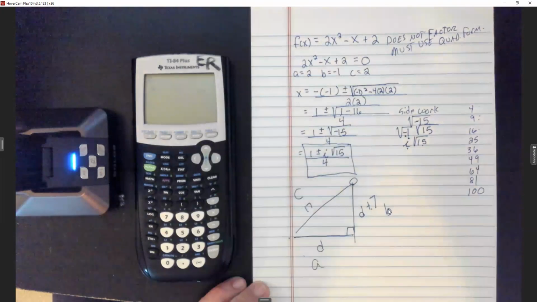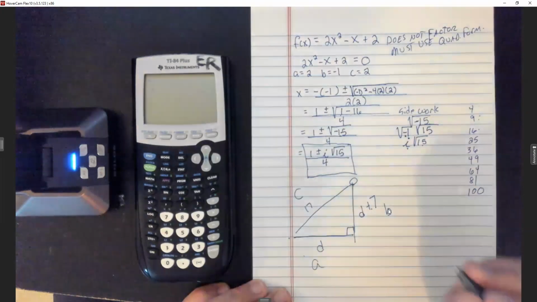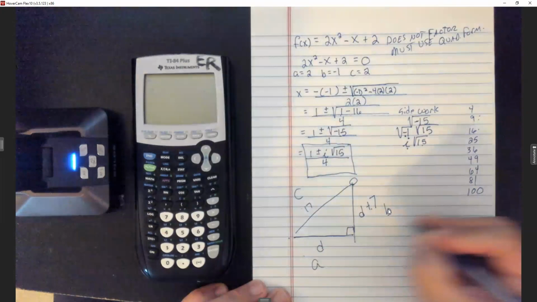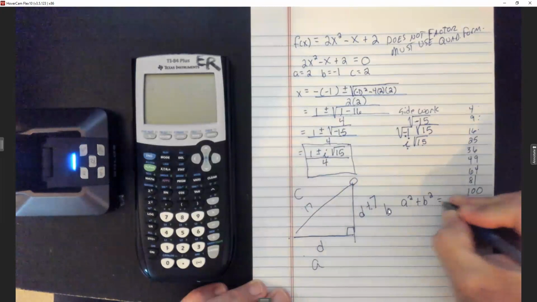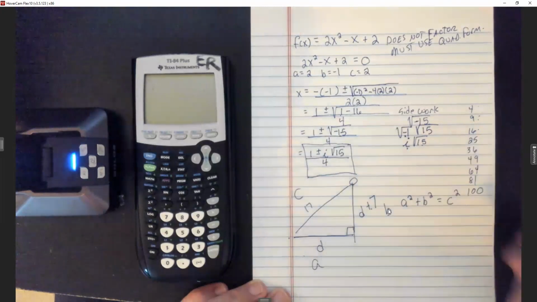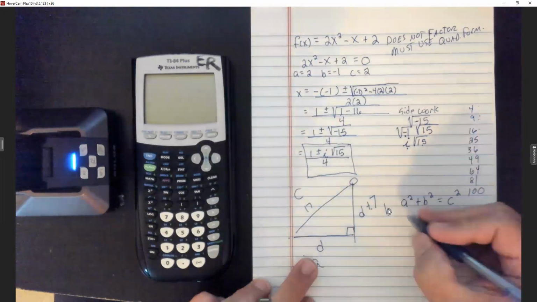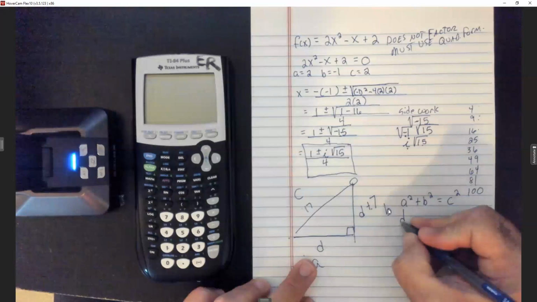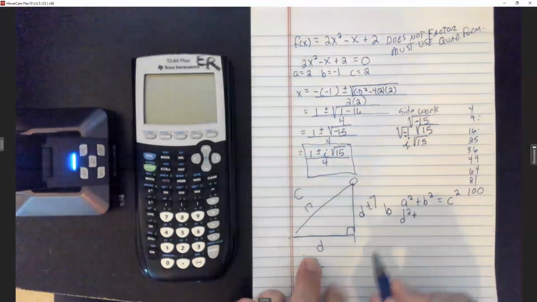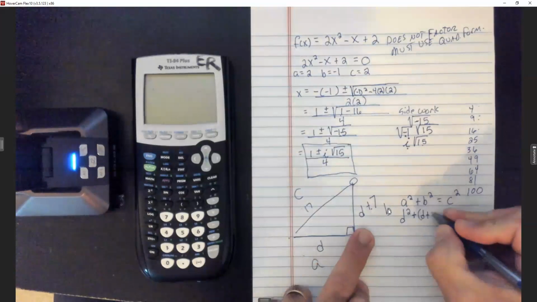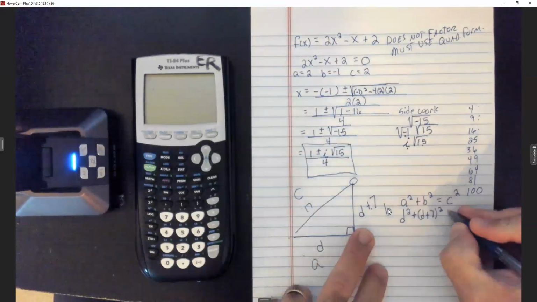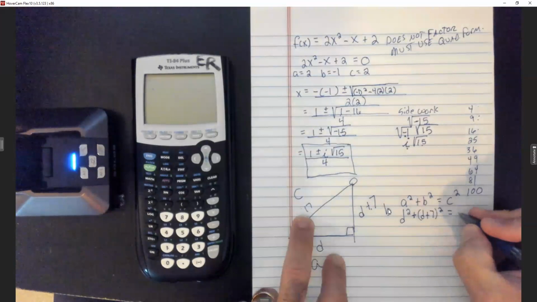So we was playing with the Pythagorean theorem, which said A squared plus B squared equals C squared. I know my A, that's going to be D, so D squared plus B, which is D plus 7, squared is going to equal C, which is 17 squared.